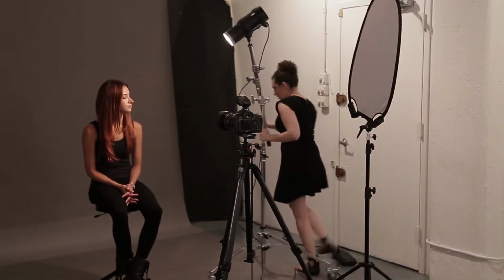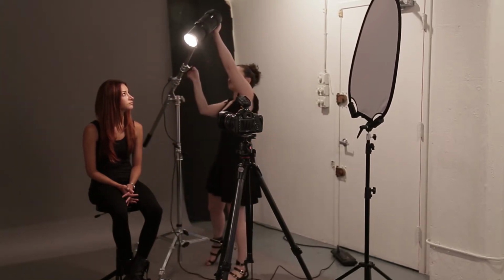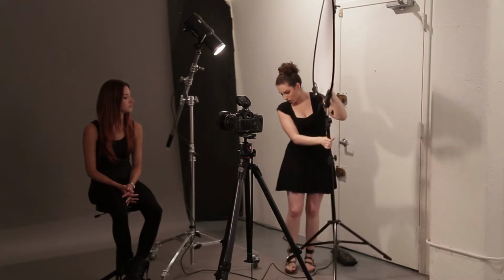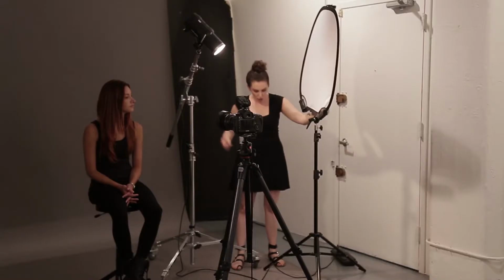All right, so I'm going to turn my light around and point it back into the reflector. And I know because of the way light works, if I have my reflector way back here, it's going to be small compared to the size of her face. So I want to bring it up closer so the light will be softer. The other thing that I could do is use a large reflector, because a large reflector will make it larger compared to the size of her face.